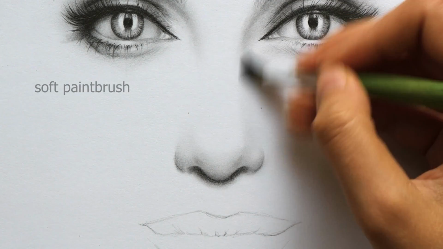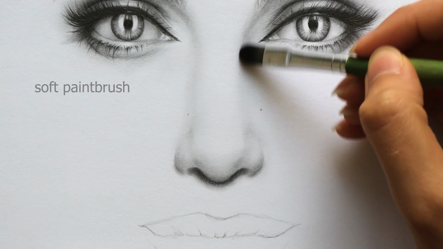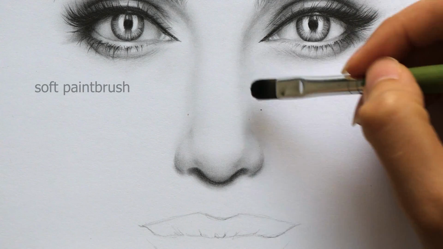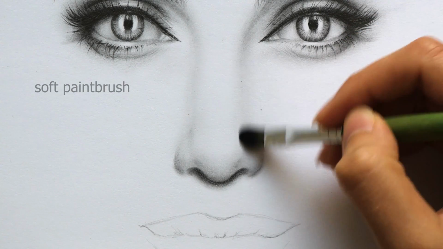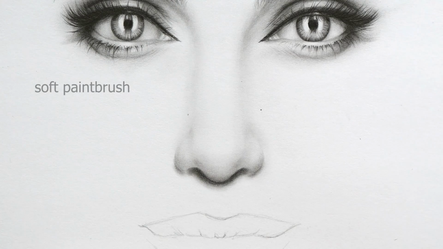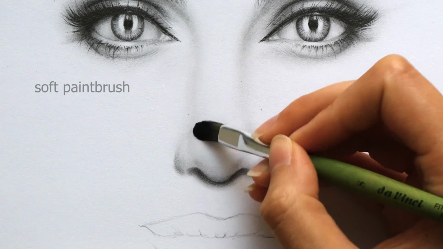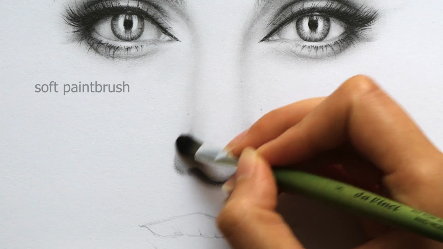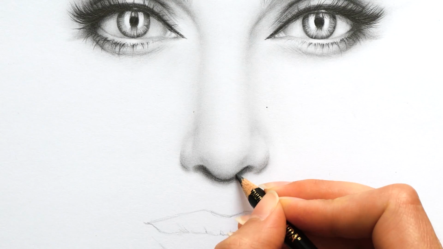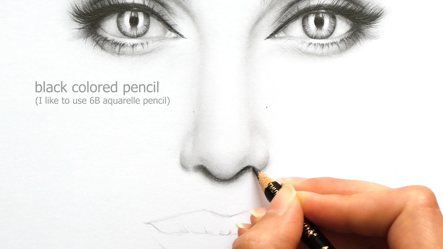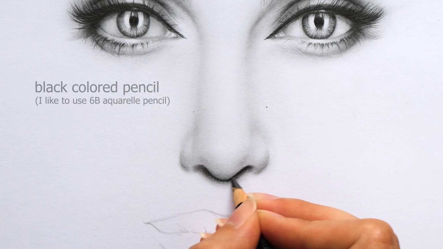In case you want to create also shadows on the bridge of her nose, I recommend to use the soft paintbrush you used for the blending before and create the shading only with little amount of pressure, because on both sides there is no hard edge on it, and the paintbrush just creates nice smooth transitions. When I want to create a very dark tone, I use an aquarelle black pencil, 6B, or an ordinary black colored pencil.